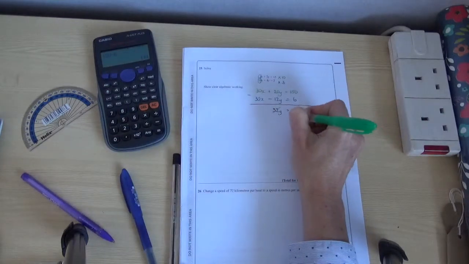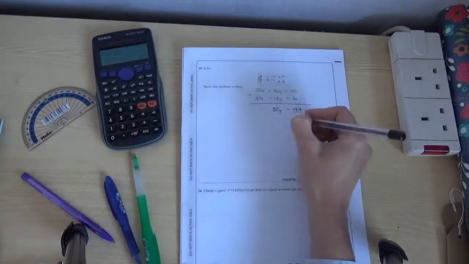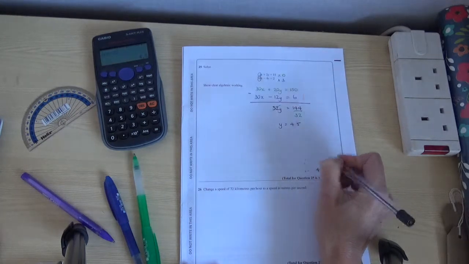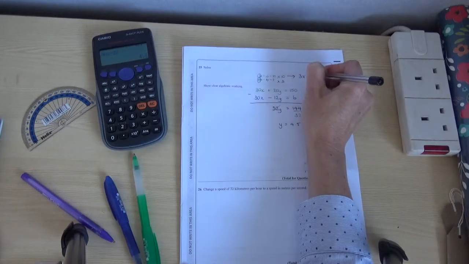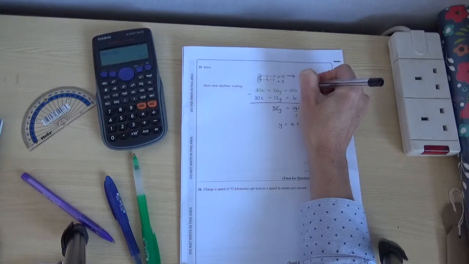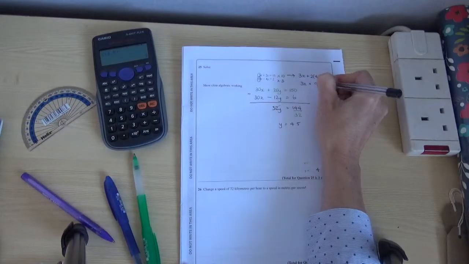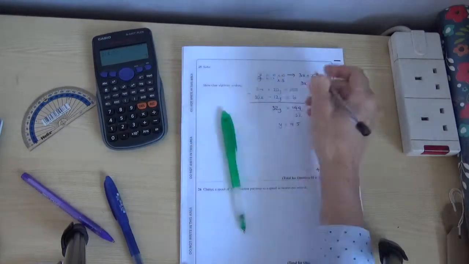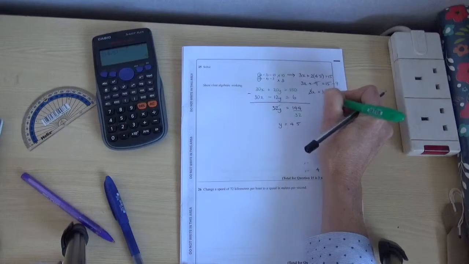Opposite of multiply is divide. So y equals 4.5. Go back to the top equation. I've got 3x plus 2 lots of this y, which I now know is 4.5. 2 lots of 4.5, 9. Opposite of add 9 is subtract 9. And the opposite of multiply by 3 is divide by 3.